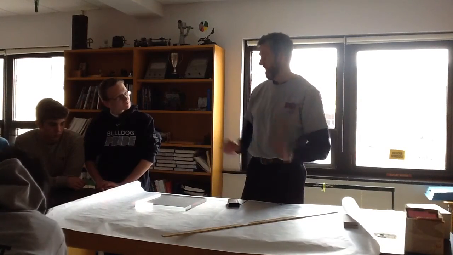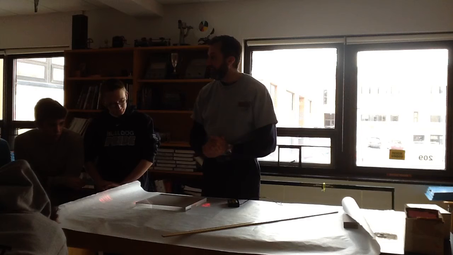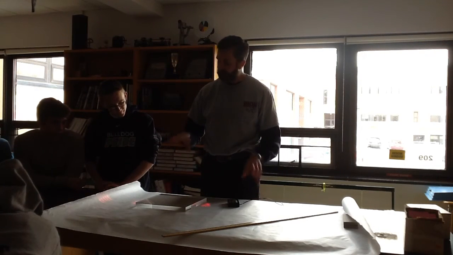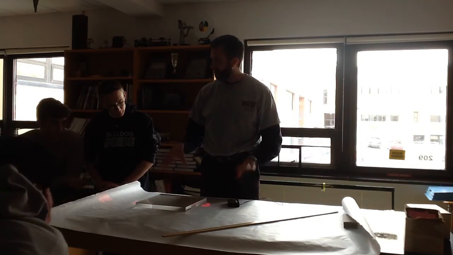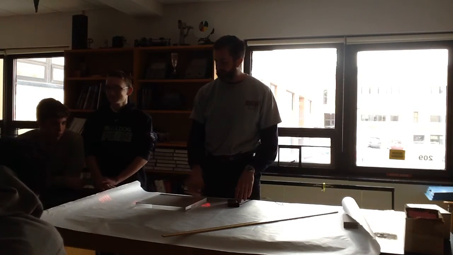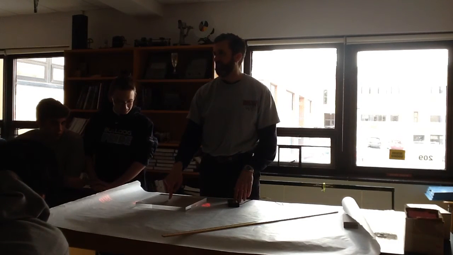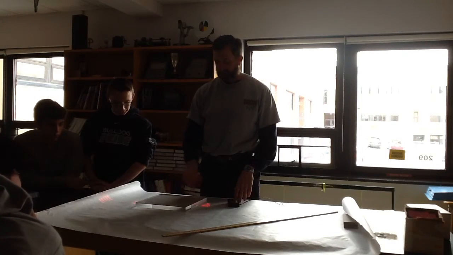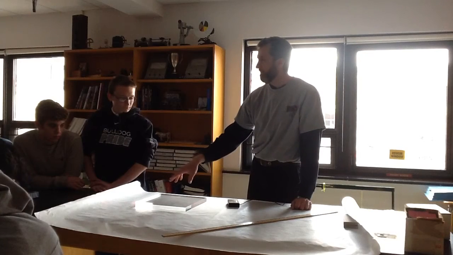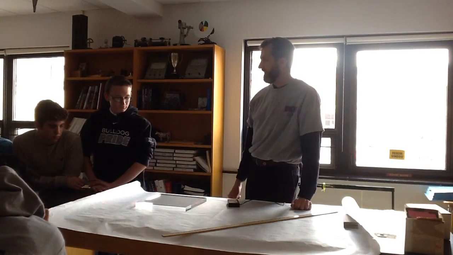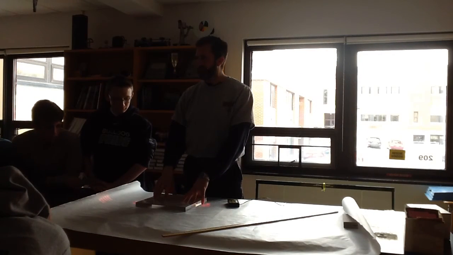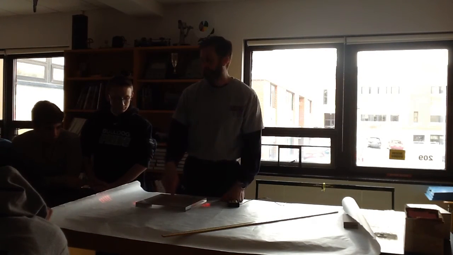So, here is your task. You are going to develop a little experiment or a little way so that you can figure out what the index value is of this chunk of plastic. And you can use a lot of things. We can draw right on this paper. We can mark where the lasers are going in and out. But in the end, you've got to use information gathered from here, and you've got to tell me what the index value of this is.